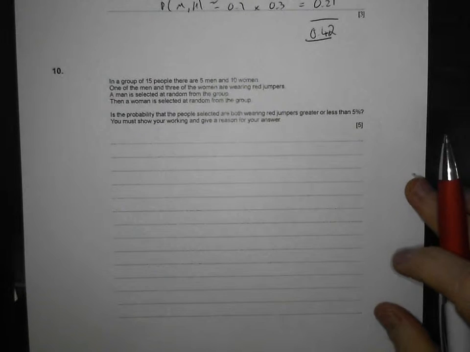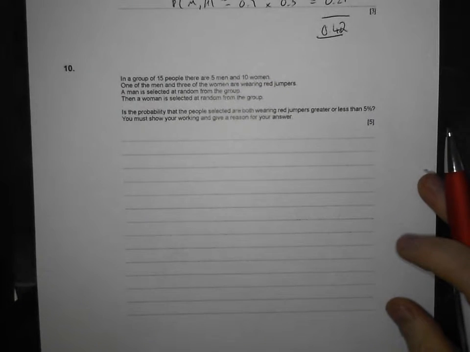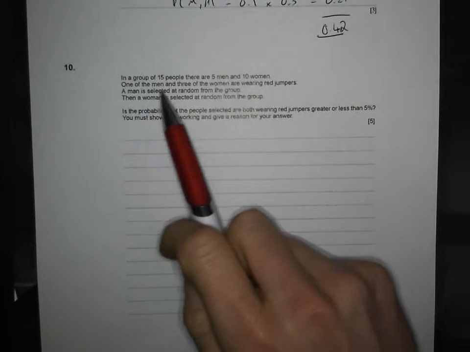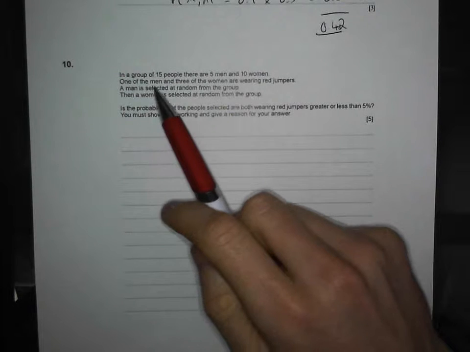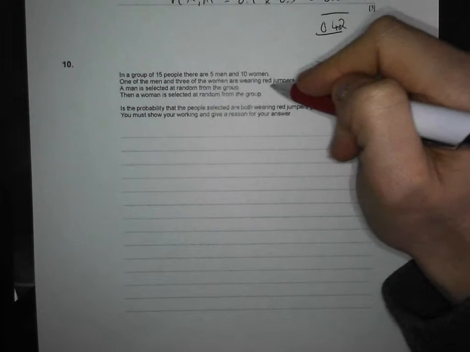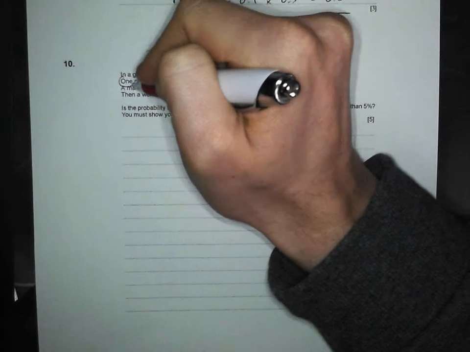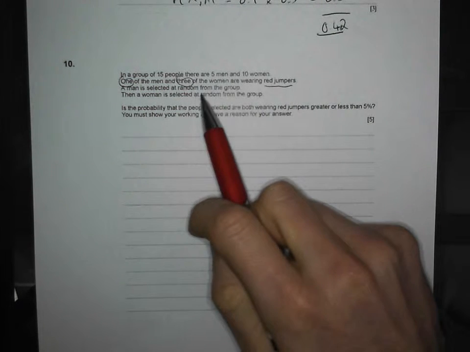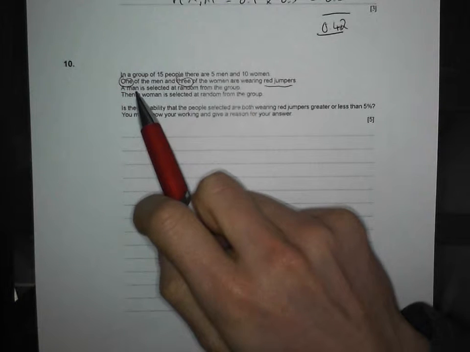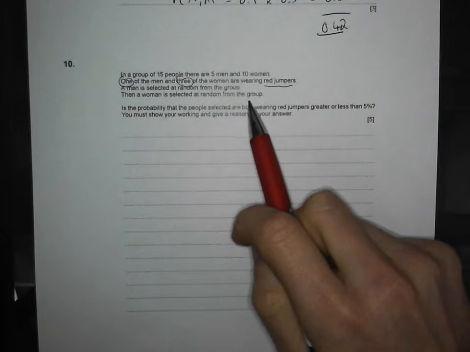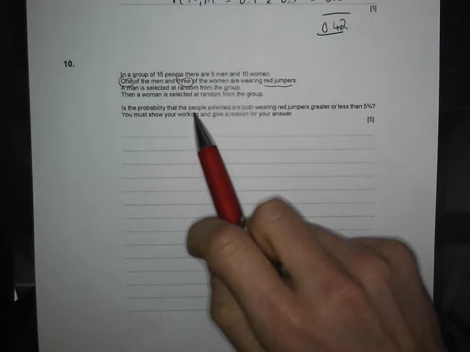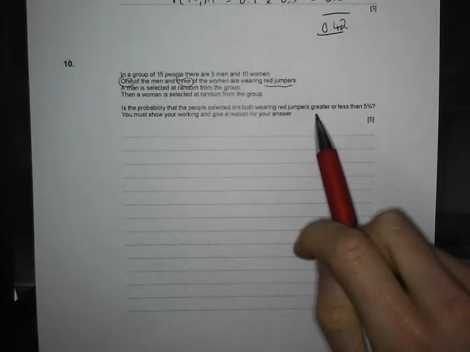Now I like this question, it's a bit weird but it's a good one. In a group of 15 people there are 5 men and 10 women. One of the men and 3 of the women are wearing red jumpers. One man is selected at random from the group, then they pick a woman from the group. Is the probability that the people selected are both wearing red jumpers greater or less than 5%?